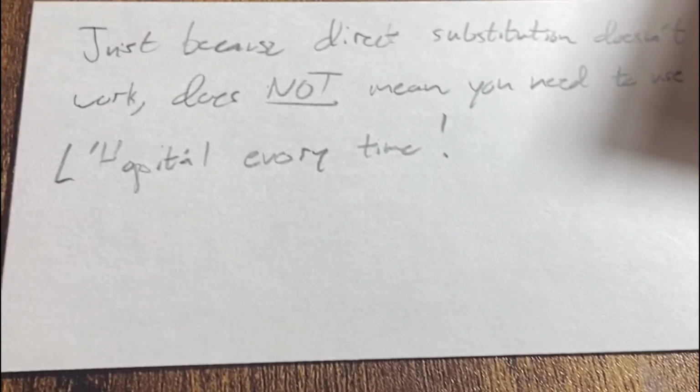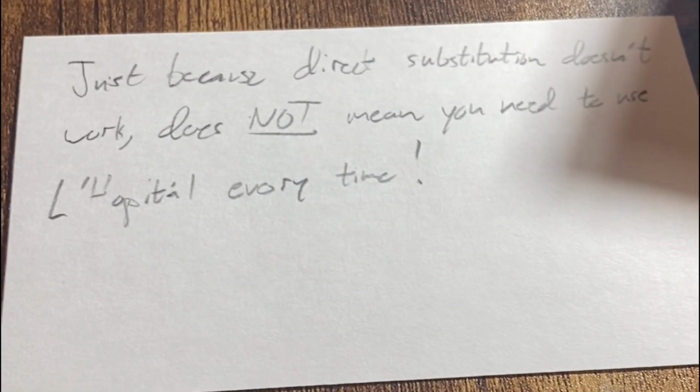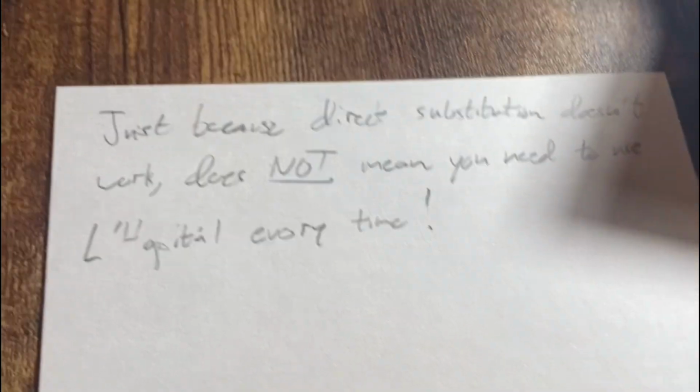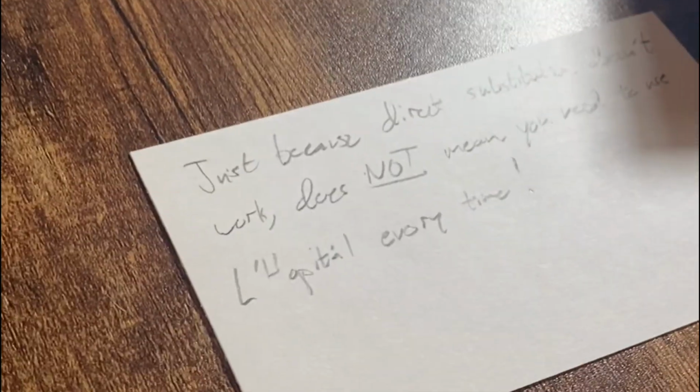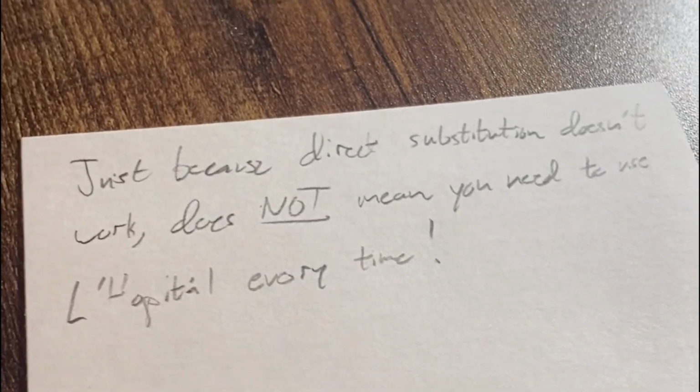So remember, just because direct substitution doesn't work does not mean that you always need to use L'Hopital's rule every time. Especially if direct substitution yields 0 over 0, factoring will usually work in that case. So yeah.